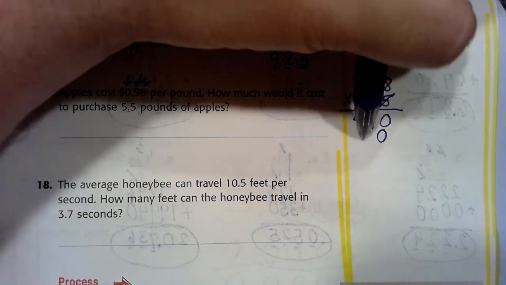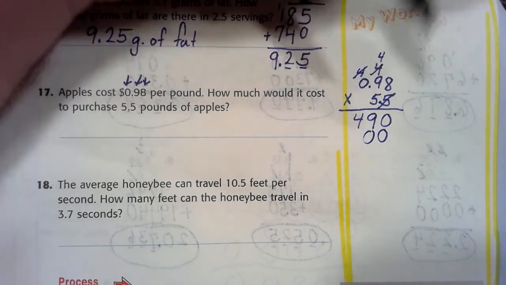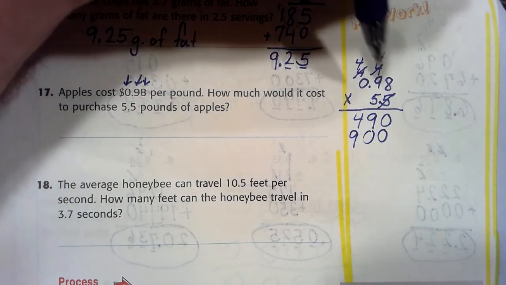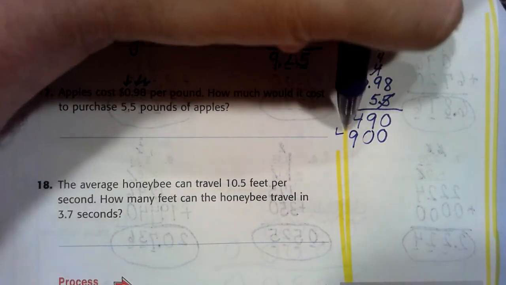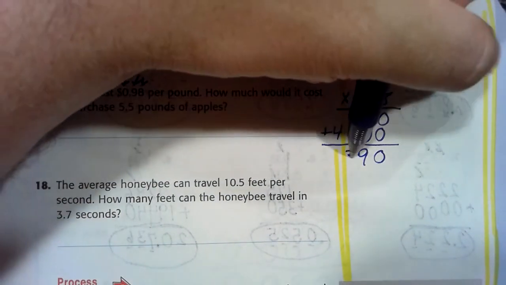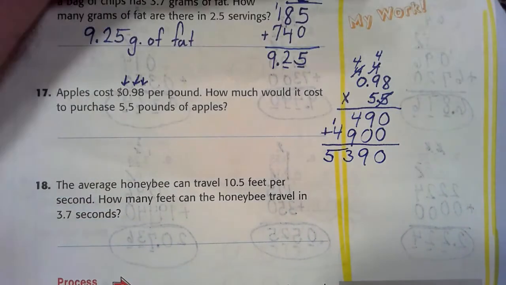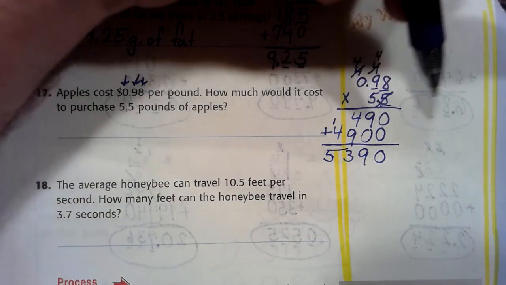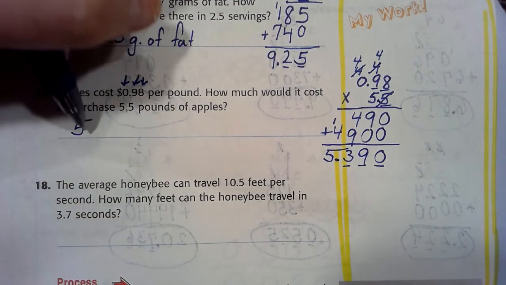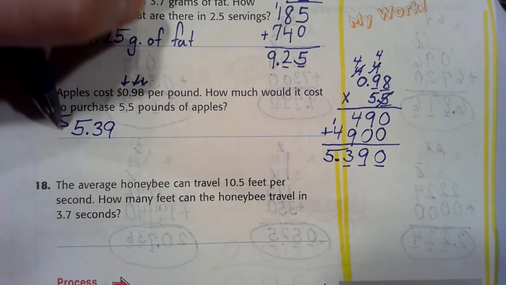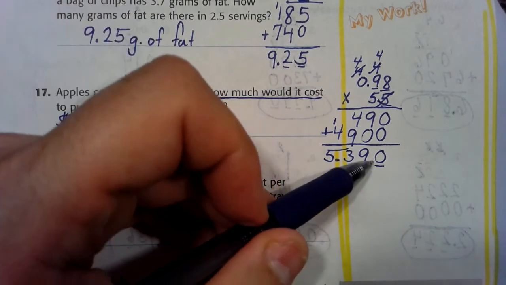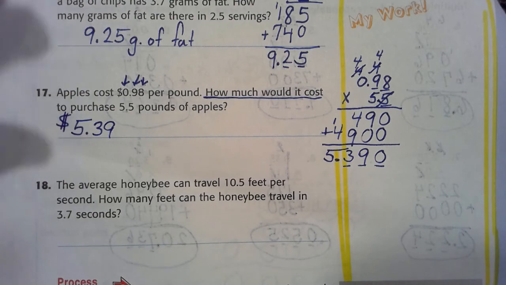8 times 5 is 40. Carry the 4. Again, we're doing the same problem as you can see here. 45, that's 49. Carry the 4, and then that's 0. Add the 4. Add these guys up: 0, 9, 13, 5. And then we have 1, 2, 3 place values. So $5.39, because it's talking about money. It says how much would it cost? Well, you don't have that on the end of money, do you? So you just say $5.39.